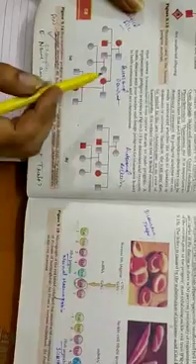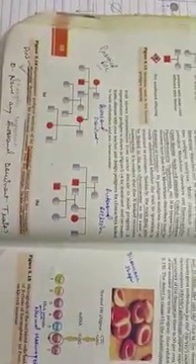What is important is that a chart will be there in your exam or in the question, and you have to tell two things: whether the chart shows an autosomal trait or a sex linked trait, and second, whether the character studied in this pedigree is dominant or recessive. This is how we have to explain.